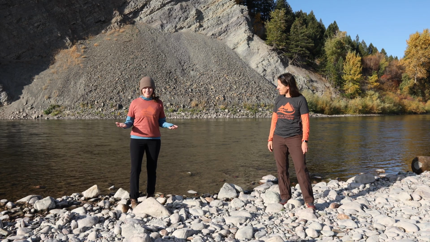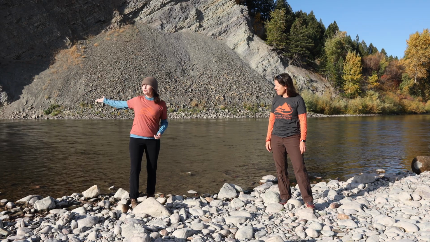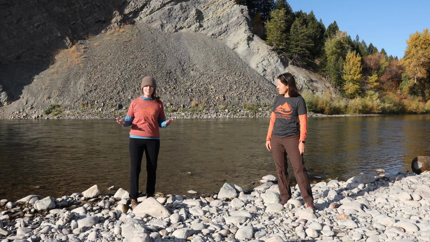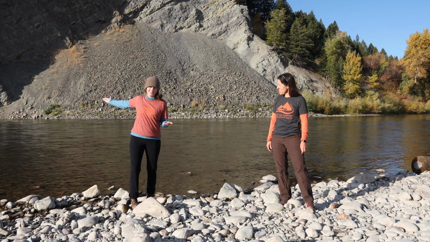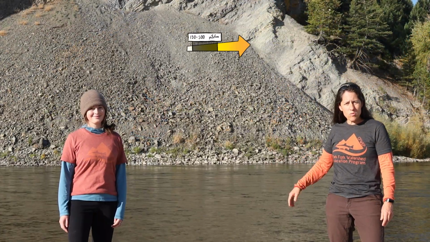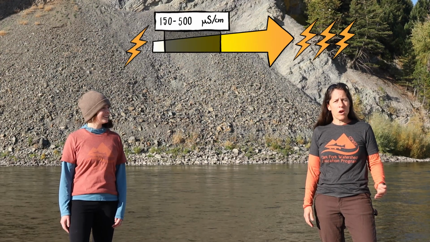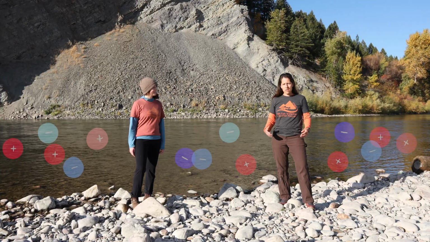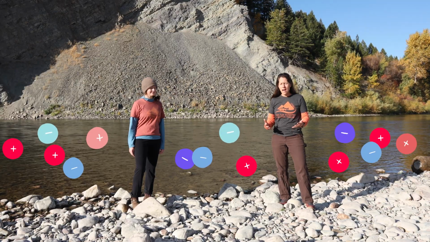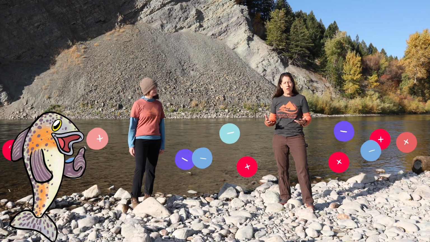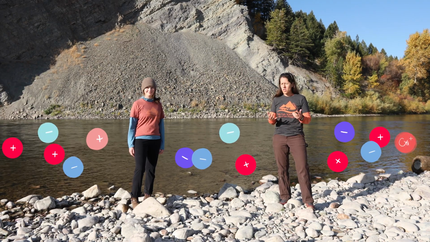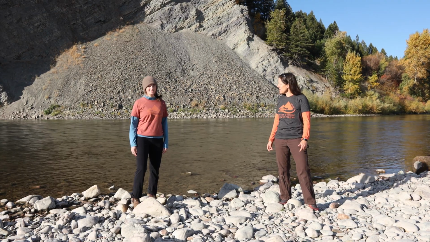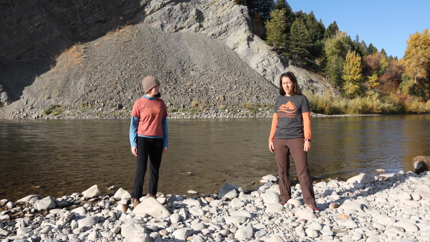Pretty cool, right? This means that every river and stream has a conductivity range primarily impacted by the geology of its watershed. Typical freshwater conductivity should be between 150 and 500 microsiemens per centimeter. The ions that make that conductivity are ions that are necessary for healthy aquatic life, such as calcium, sodium, chloride, and even copper. So, Caitlin, what else can affect our conductivity?